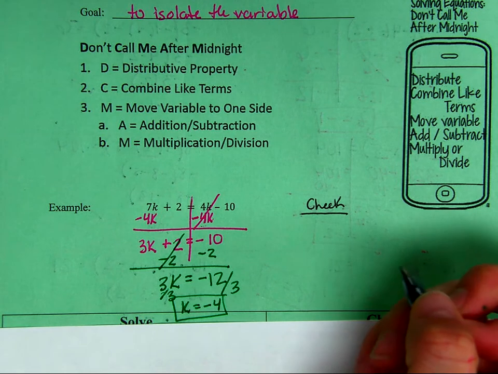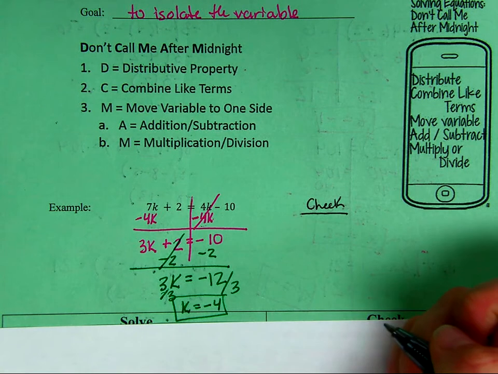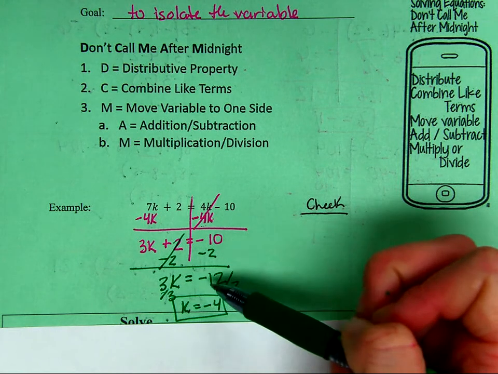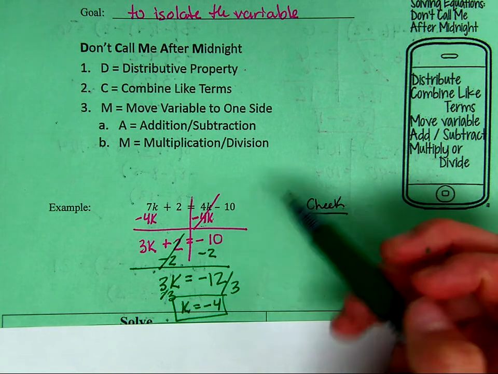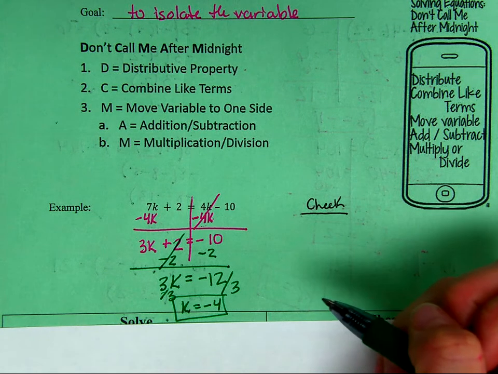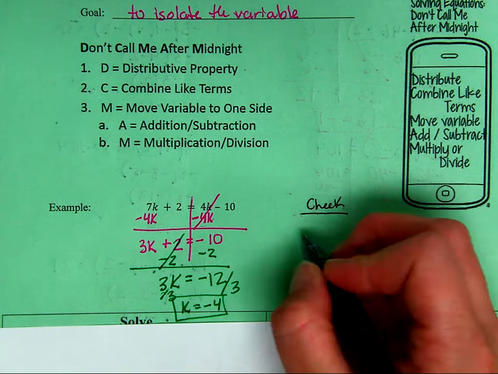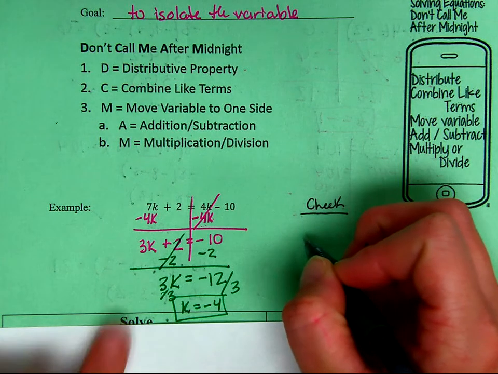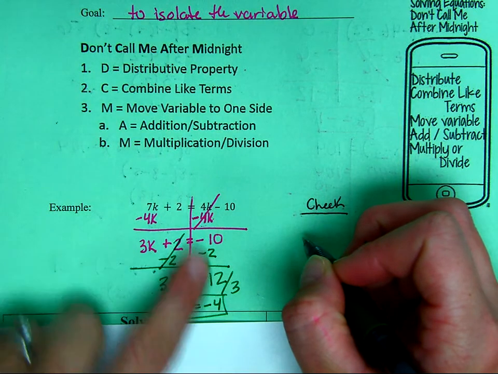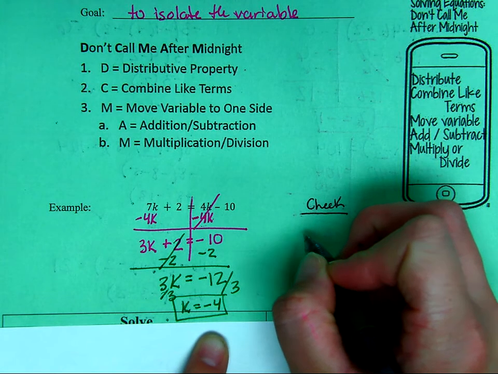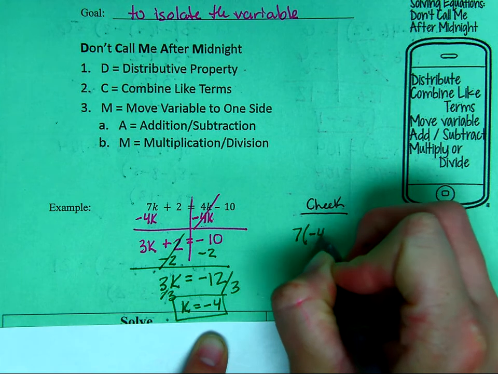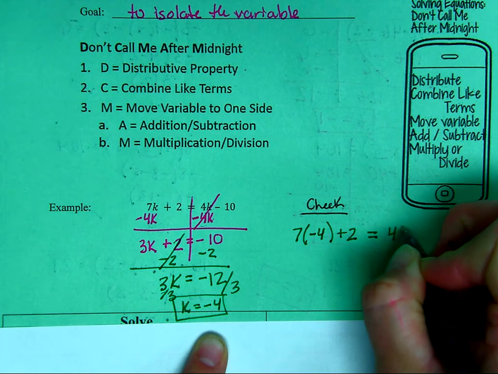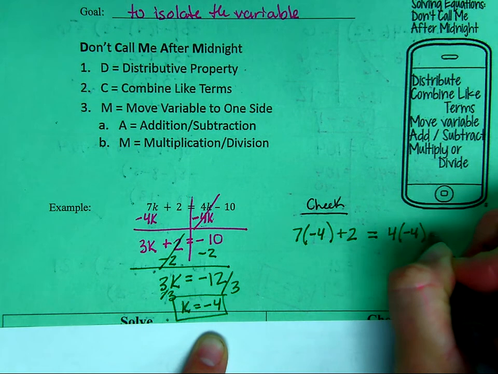Now, a quick check of your answer. I know our problems are getting longer, so it's easier to make a mistake here, like forgetting a negative sign or distributing wrong. Any of those mistakes are really easy to make. It takes like 10 seconds to check an answer, so I encourage you to do so. Now that we have 2 K's, realize I have to put negative 4 in both of those spots. So 7 times K plus 2 is supposed to be equal to 4 times K minus 10.